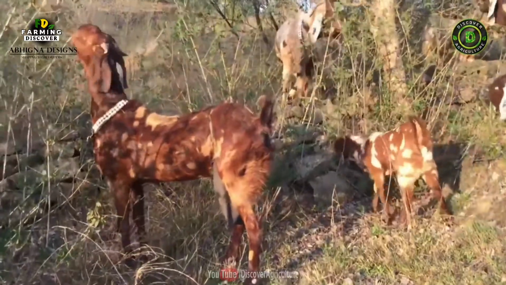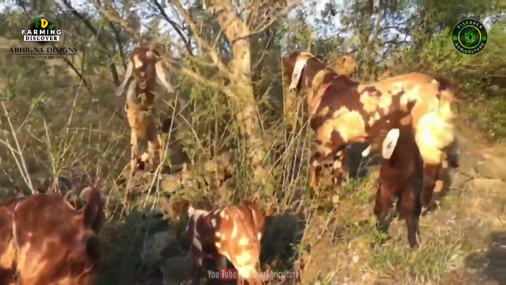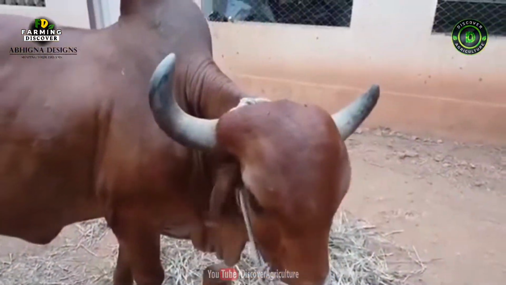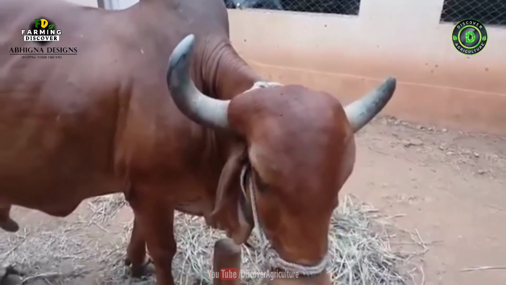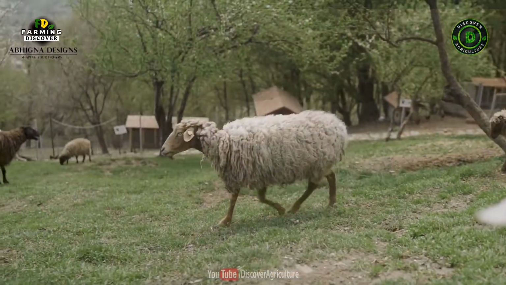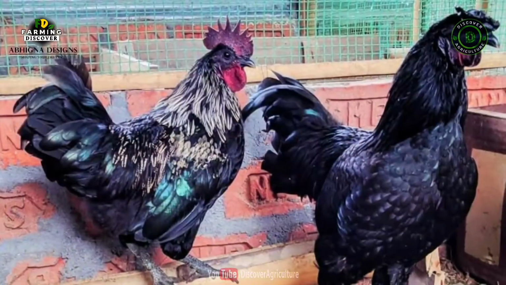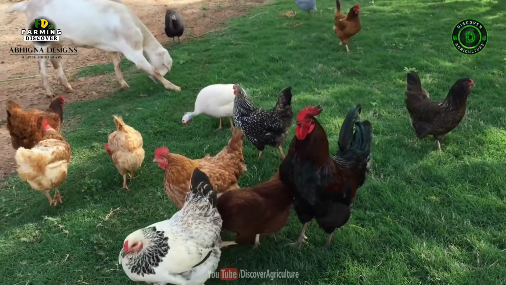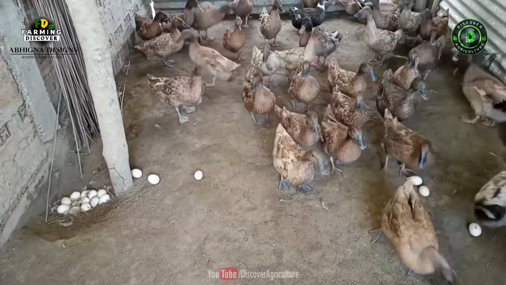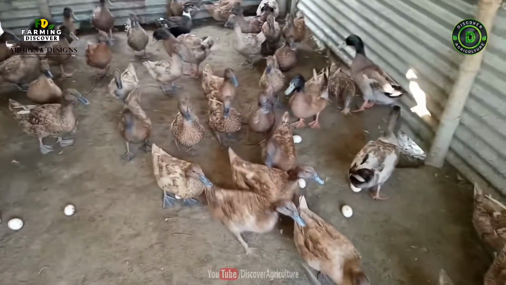I would like to rear beetle goats, because it's one of the best multipurpose goat breeds. I will rear Gir cow, they produce good quality A2 milk. Murrah is the best buffalo breed and Suffolk is the best sheep breed. Here I keep layer chickens like Vanaraja or Kadaknat chickens. They're really easy to rear. I would like to keep Khaki Campbell ducks, because they lay maximum eggs.